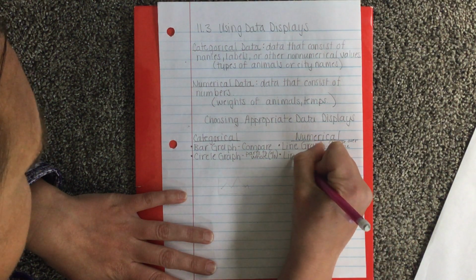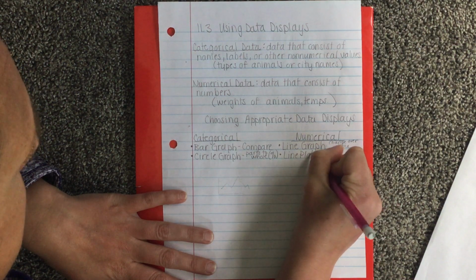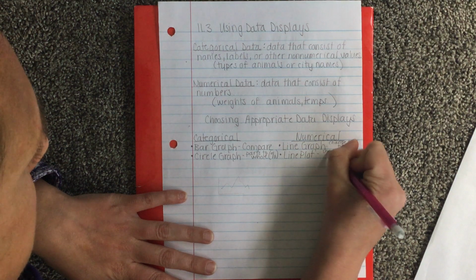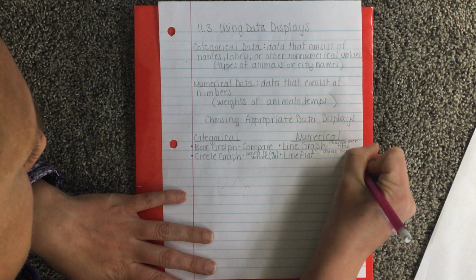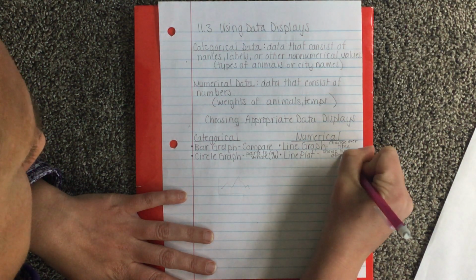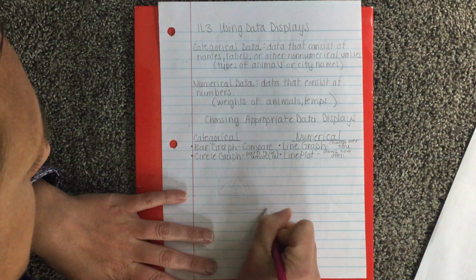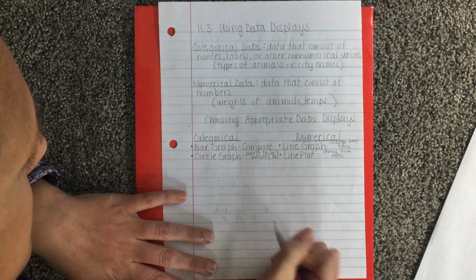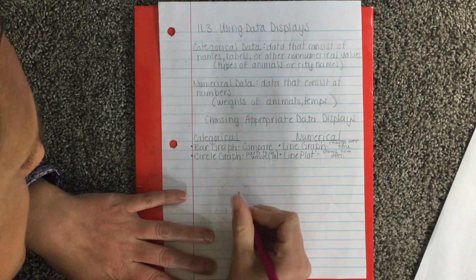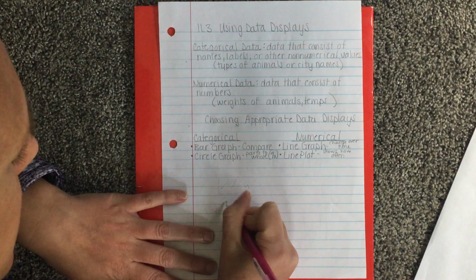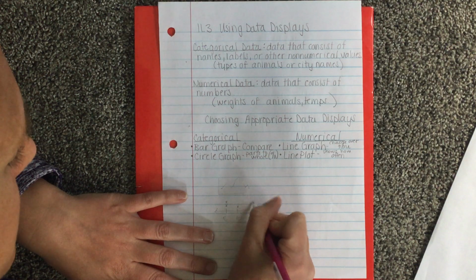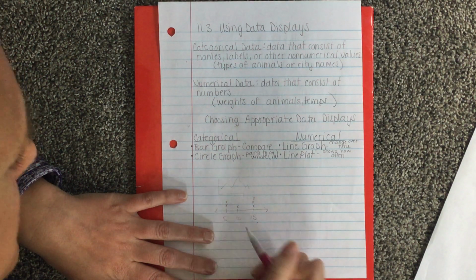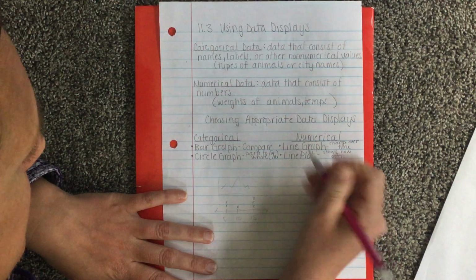A line plot shows how often something happens. A line plot is where there's a number line, so 5, 10, 15. Every time that number is given, you can put a circle or an X above it. So 2 people have 5 shoes, 1 person has 10 shoes, 3 people have 15 shoes.